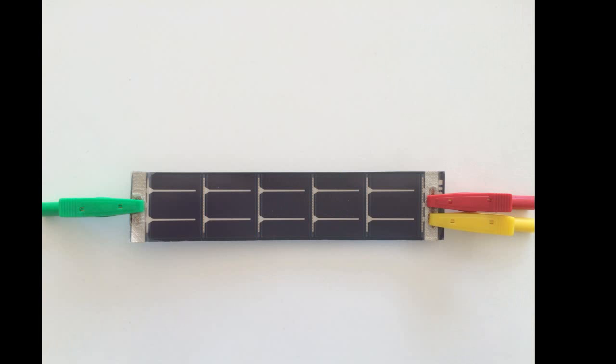You can then connect the potentiostat to the solar cell with the electrode cable. You can identify the positive contact by these patterns, so you should connect the working electrode, the green clip, on the positive side, and the yellow and red reference and auxiliary on the negative side.